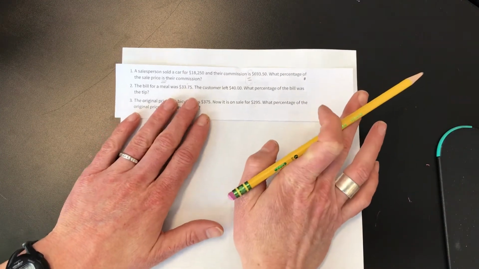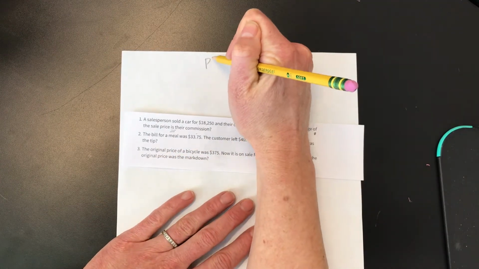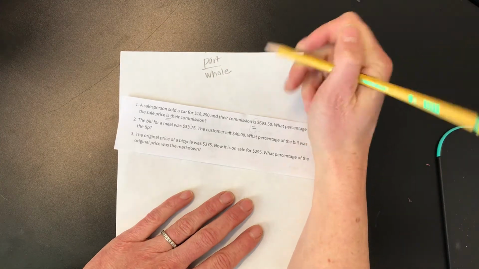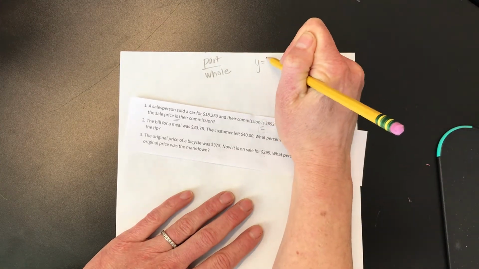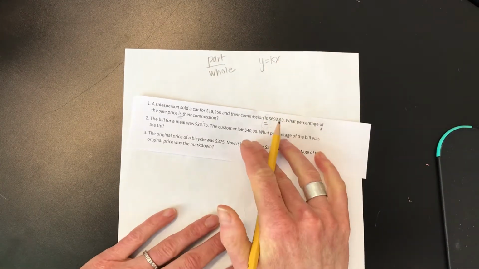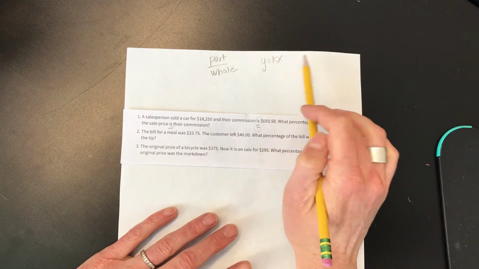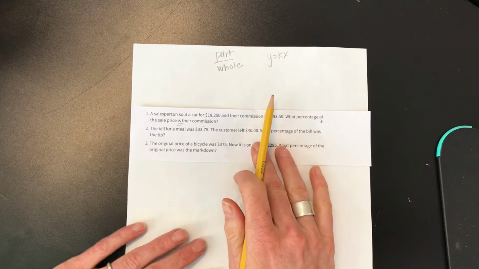There are two ways we can approach this, and either one is fine. My brain tends to use this part to whole pretty quickly, but you can also use this y equals kx. The reason part to whole works is you're actually doing part of this equation. You've just eliminated one portion of it.